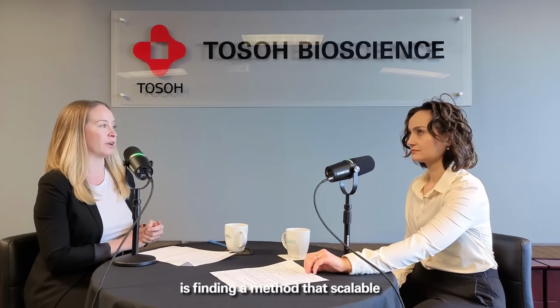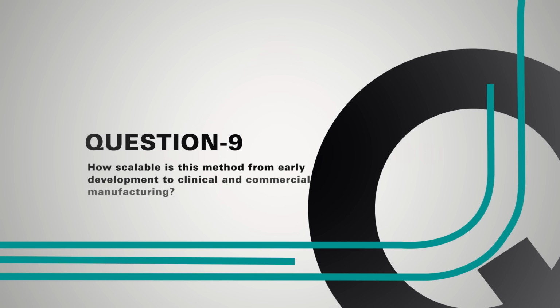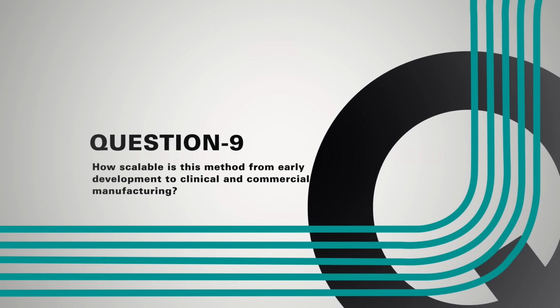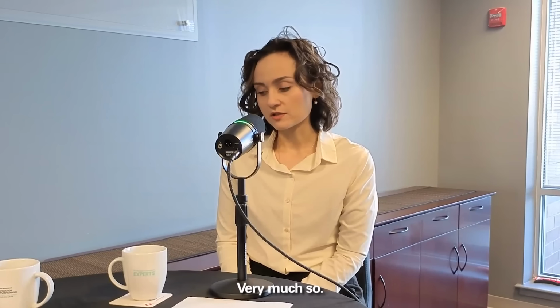That's so exciting. So let's talk about the broader implications of this new method for cell and gene therapy. In the beginning, we talked about how one of the biggest things is finding a method that's scalable. So, how scalable is this method? I imagine you probably started on 1 mL columns and scaled up a little bit. Is this scalable to clinical and commercial manufacturing? So absolutely, very much so.